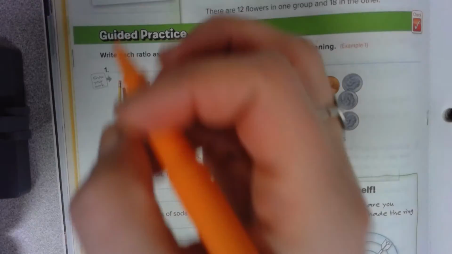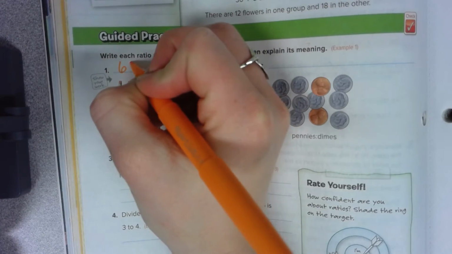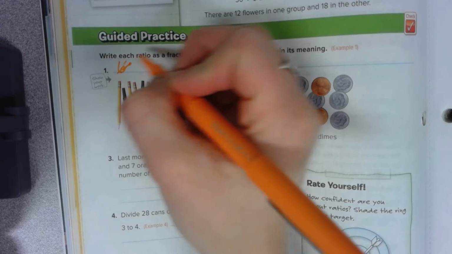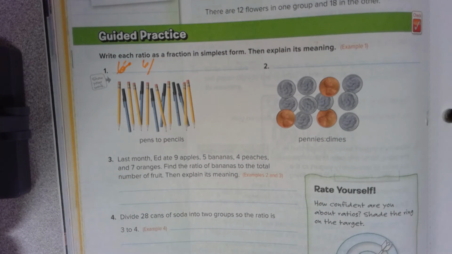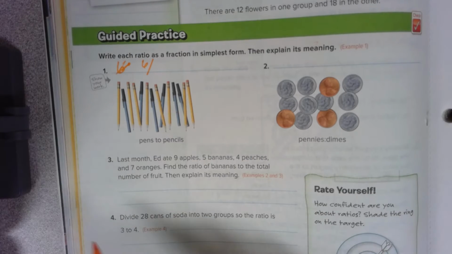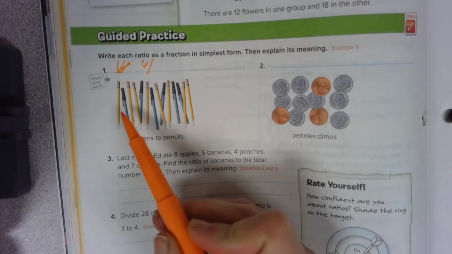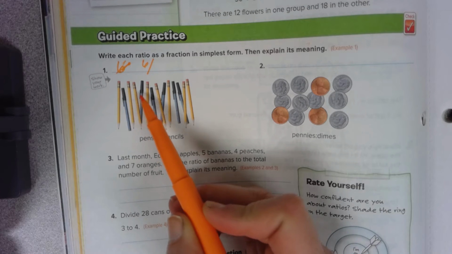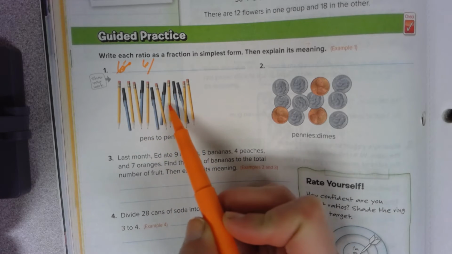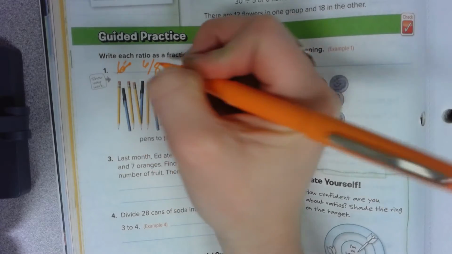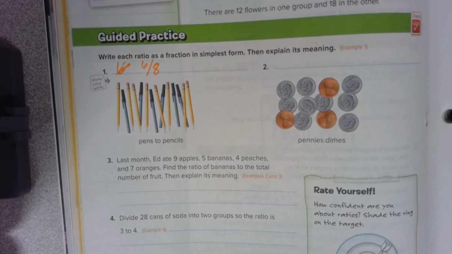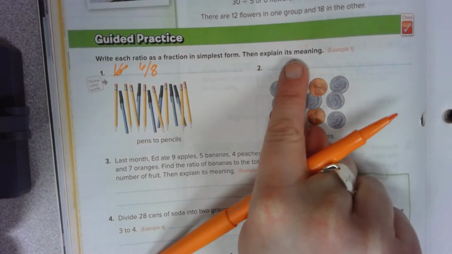I'm going to choose a fraction, since it says a fraction, so I can't do a colon. So I'm going to put a slash in between there. We have 6 pens, and let's count how many pencils. 1, 2, 3, 4, 5, 6, 7, 8. So for every 6 pens, there are 8 pencils could be the meaning behind it.